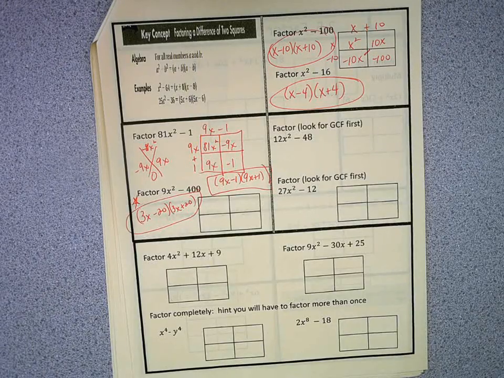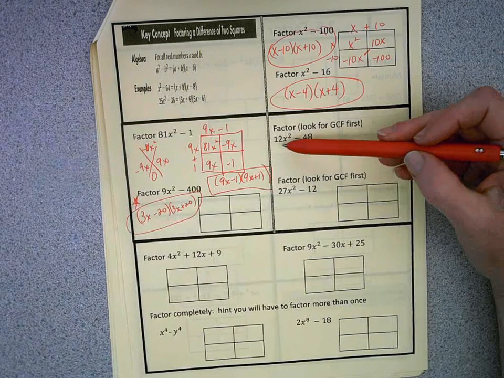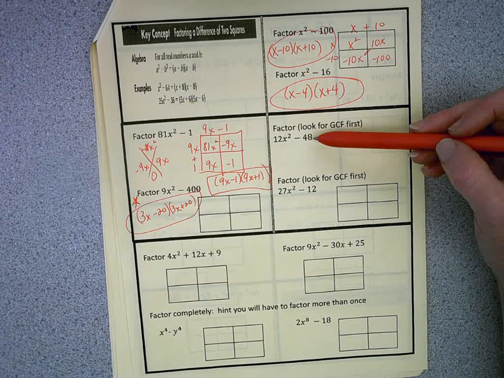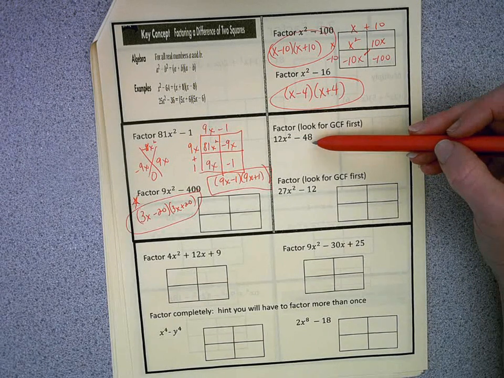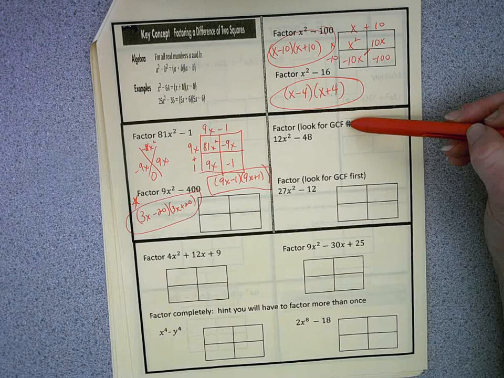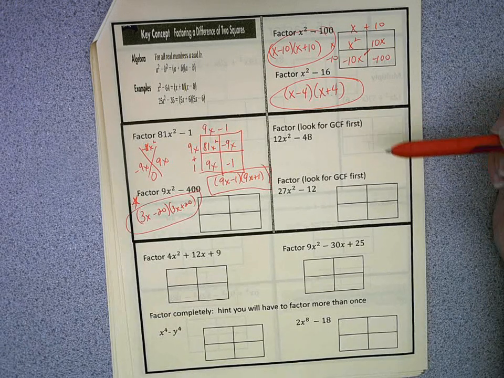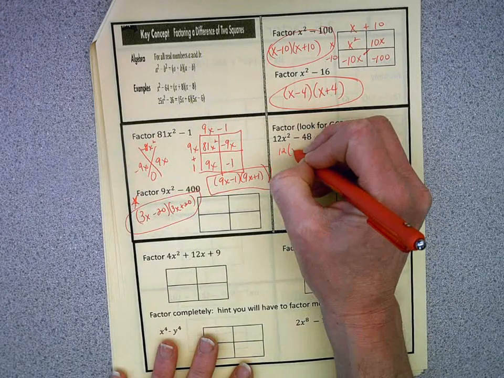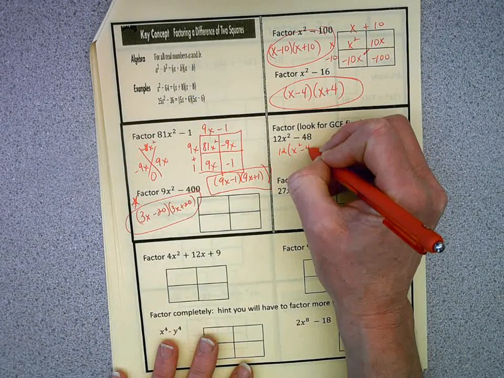Sometimes you'll look at a problem and think, oh, that's a difference of two squares, like the next two examples, but there's nothing squared that's 12. You can't take the square root of 12. It's not a perfect square. Nothing squared is 48. But you may see a GCF. So if I'm looking at this, yes, 2 goes into both of them. Yes, 4 goes into both of them. Yes, 6 goes into them. But 12 goes into both of them, and that is the largest GCF. You might not have recognized that.